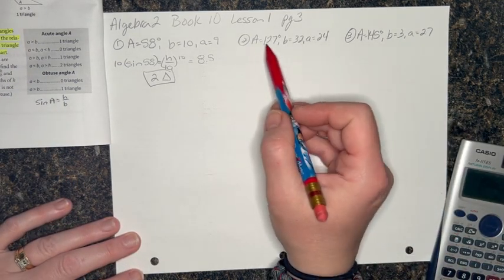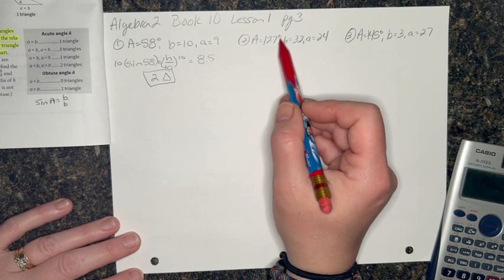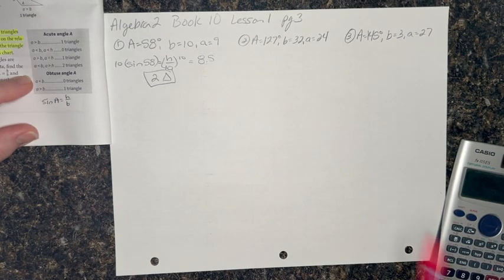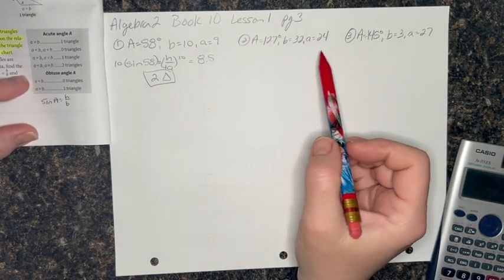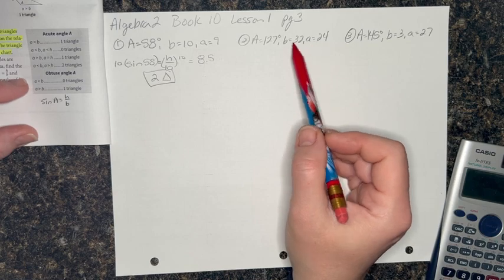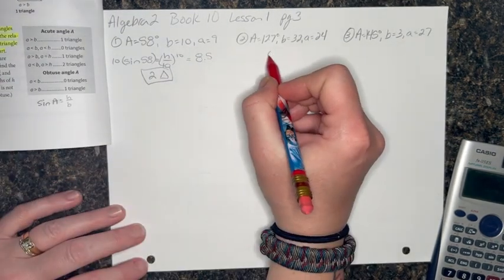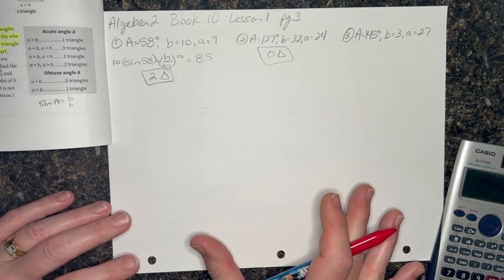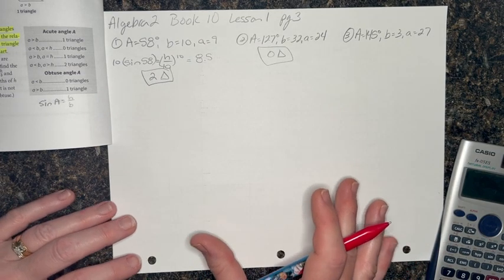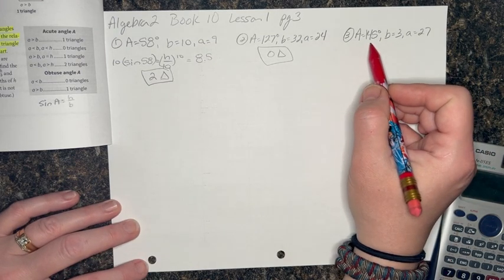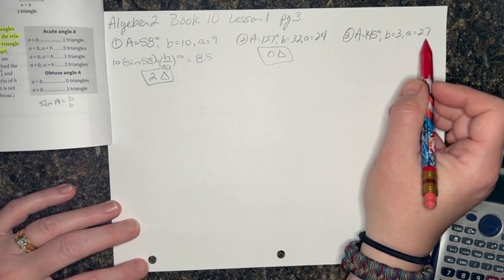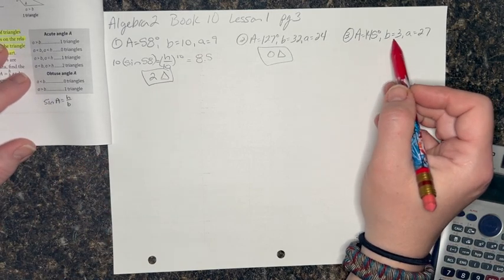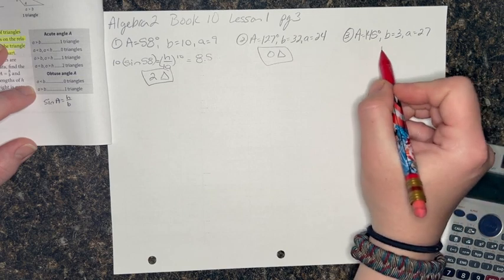For number 2, angle A is 127 degrees, B is 32, A is 24. A is an obtuse triangle. So we need to find out, is A less than or greater than B? A is less than B, so there are 0 triangles. Obtuse is about the easiest one to do. Number 3, angle A is 145 degrees, B equals 3, and A equals 27. So again, we have an obtuse, but this time A is greater than B, so there is 1 triangle available.